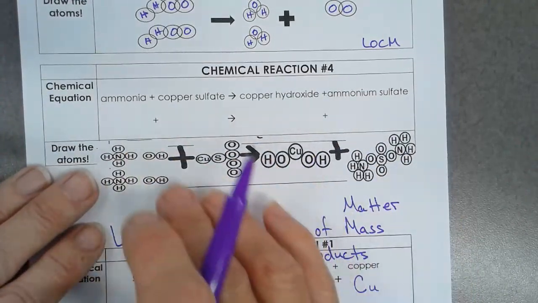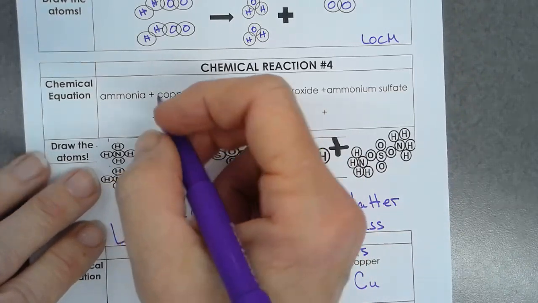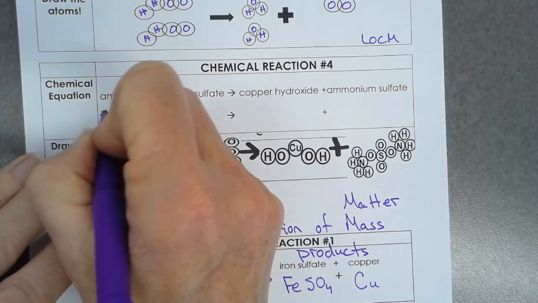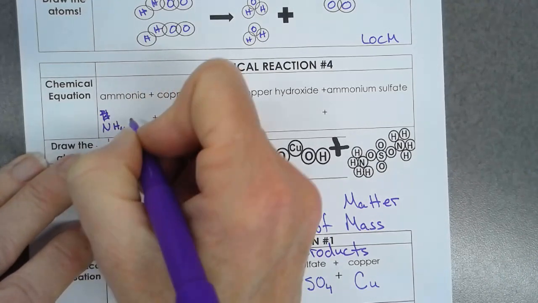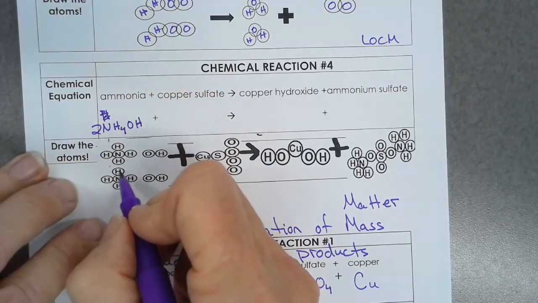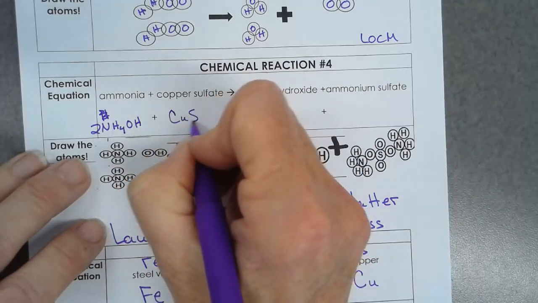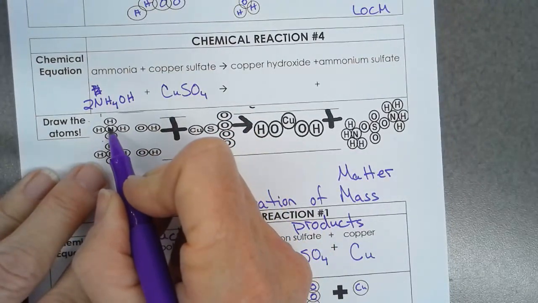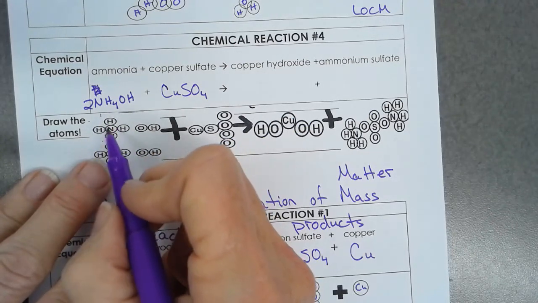Okay, so now this one really gets crazy. Here I have ammonia and copper sulfate. My ammonia was NH4OH, and I had 2 sets of those. So look, here's 2 sets. And then I had my copper sulfate. We needed to draw this, we did these for you. So here's my 2 ends, 1, 2. Here's 1 molecule, 1 compound of it.